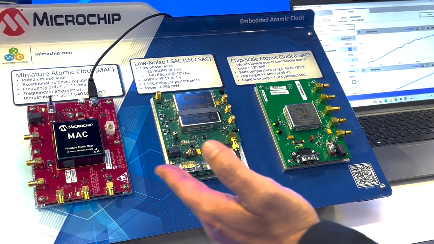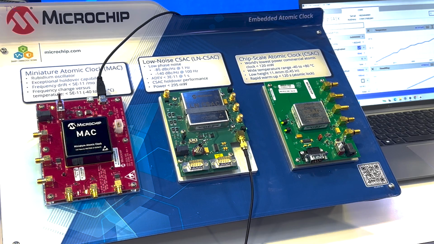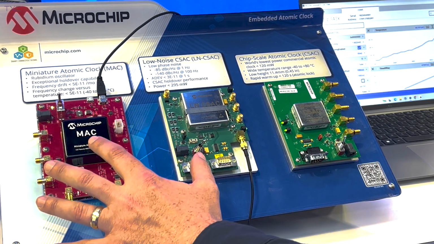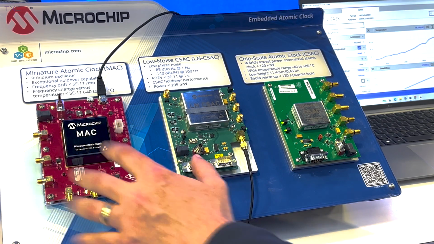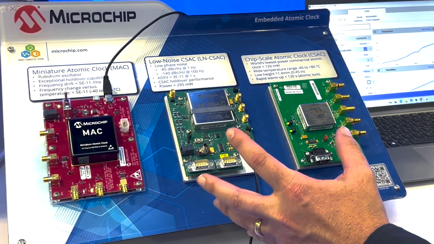And today we're measuring the CSAC as well as a sister product called the low noise CSAC, and then next to that we have a rubidium oscillator called the miniature atomic clock. And basically it's a trade-off between low power and high performance between the CSAC and the MAC. And then the one in the middle pairs the CSAC with a low noise crystal oscillator.